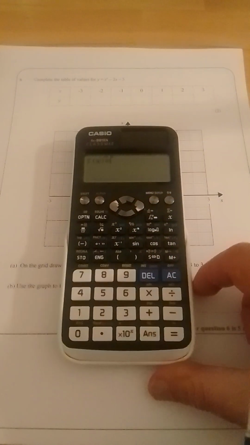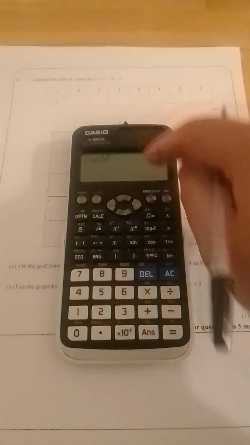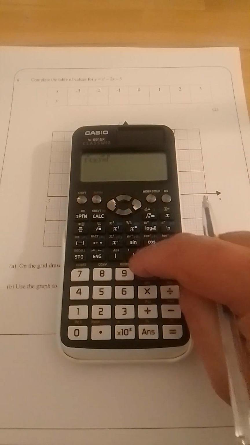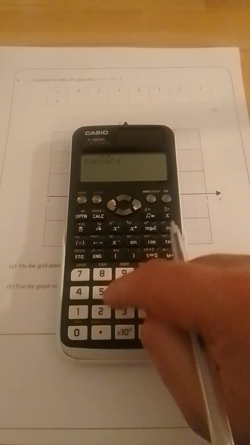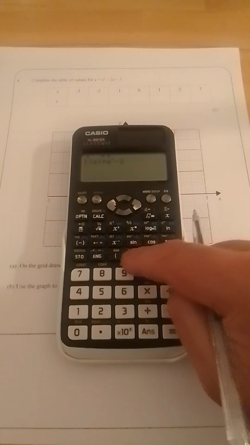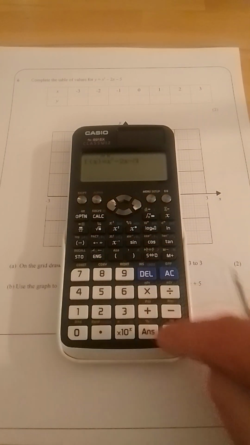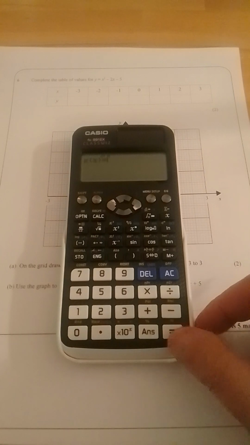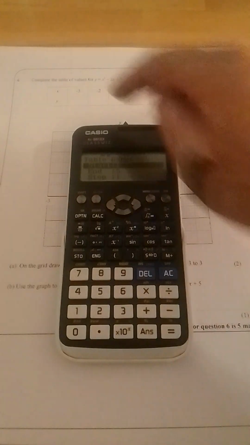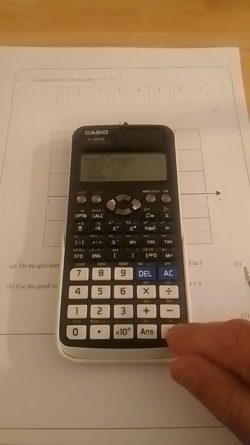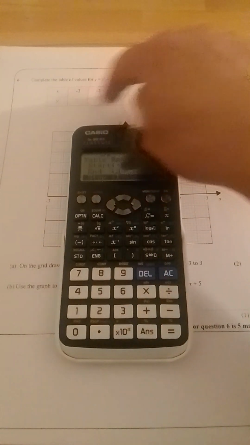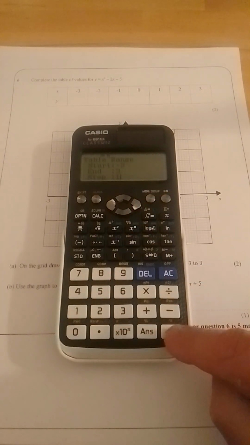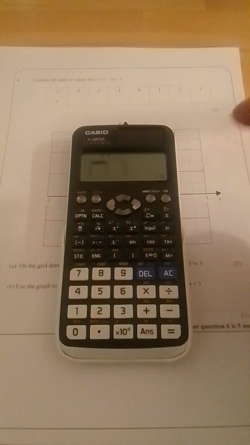And now I'll enter f of x is equal to x squared minus 2x minus 5, so alpha x squared minus 2 alpha x minus 5, press equals. I don't need a g of x. The table starts at minus 3. The table ends at 3, so press 3 equals. Going up in steps of 1 again, so 1 equals, and then press equals to get my table of results.